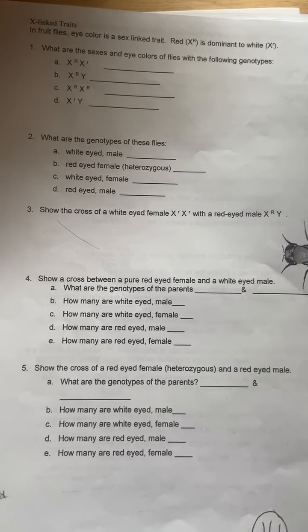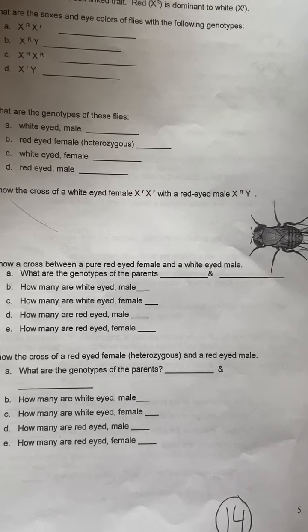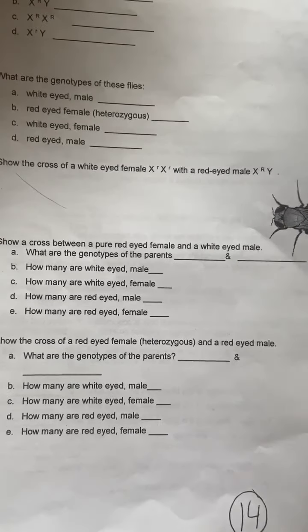All right, so today we are going to be doing the 15th page of the packet. Remember, you do have to count out each page. The numbers on the bottom are out of order. So it is the 15th page, even though it says 14 down here.